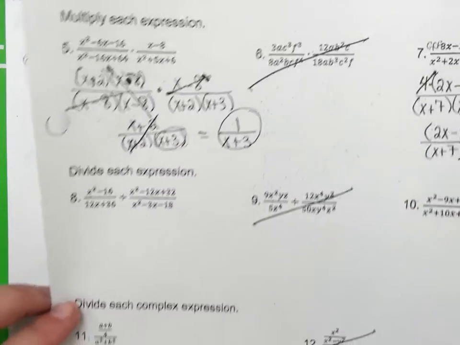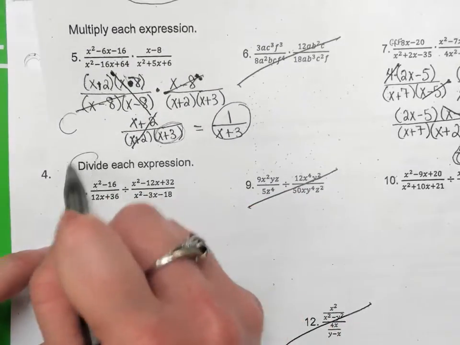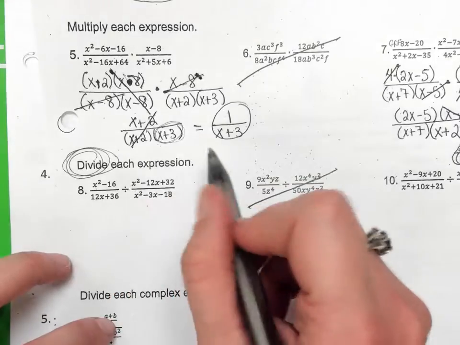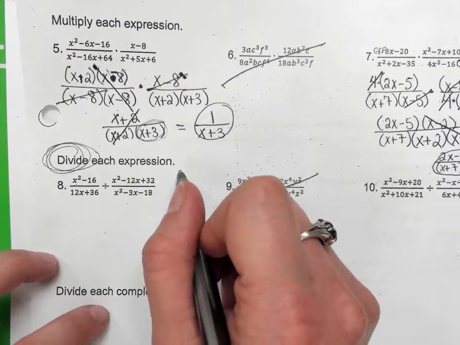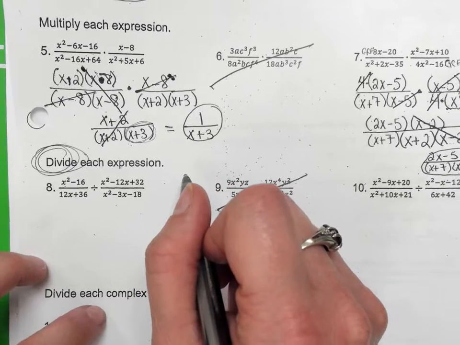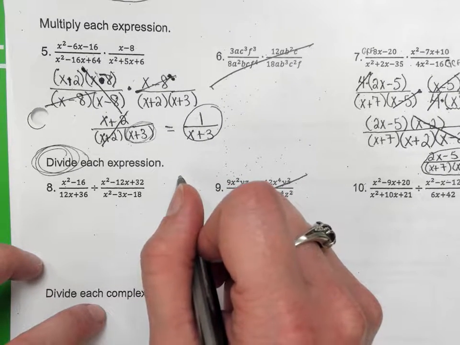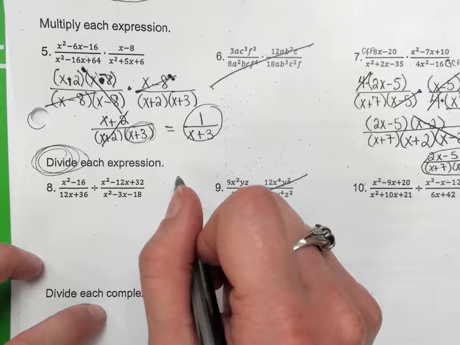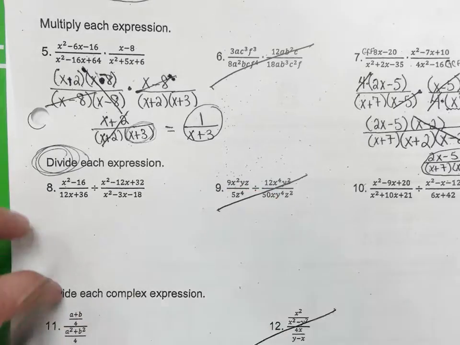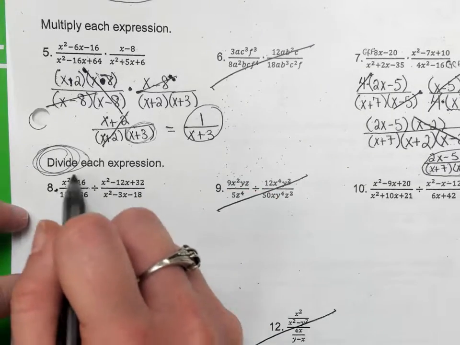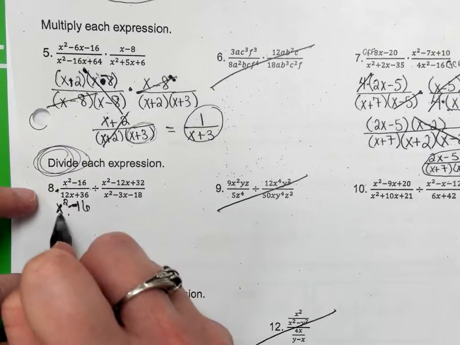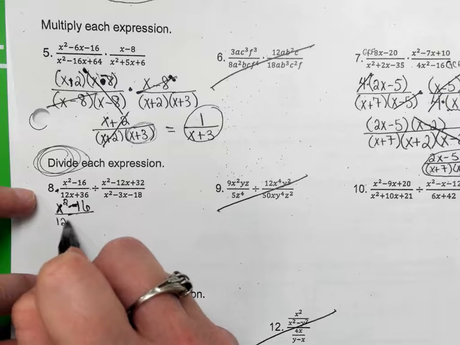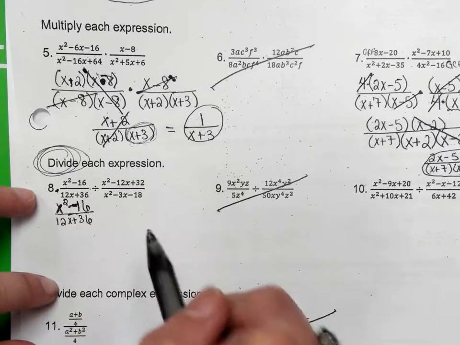Okay, this stuff's a little different. This is dividing. All right, so if you had Miss Miranda, she does the KISS, keep it, switch, switch. And if you had me for Algebra 1, then I do the keep, change, flip. So either one, they still have the same thing. So you're going to keep this first fraction, okay? So you're going to keep the x squared minus 16 and the 12x plus 36.